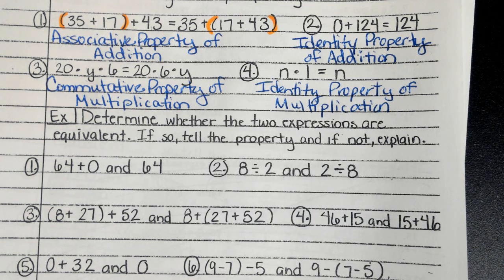I will say all classes have done these notes today, and it should be filled in completely and beautifully if they followed directions.